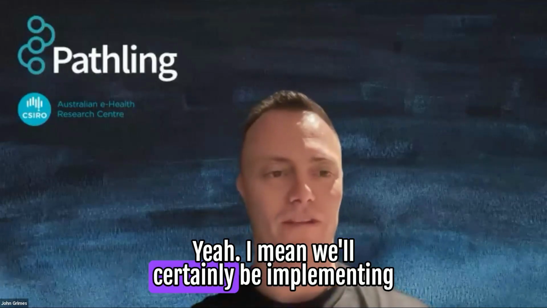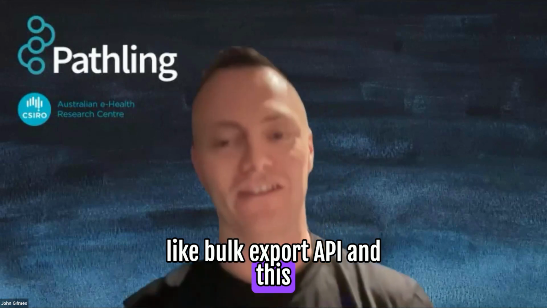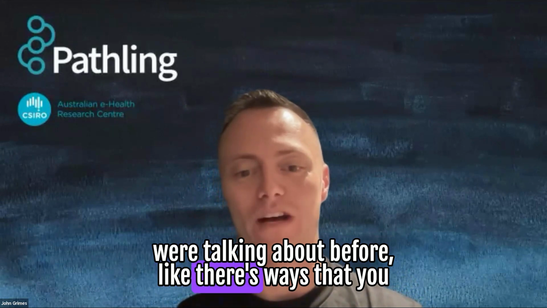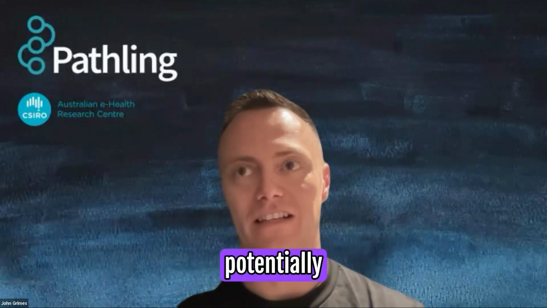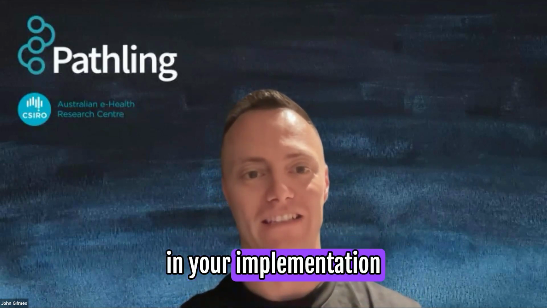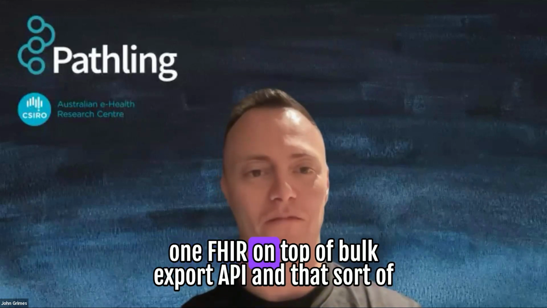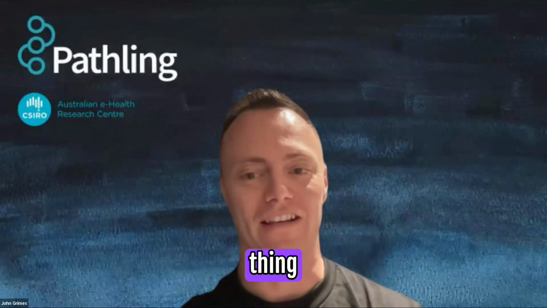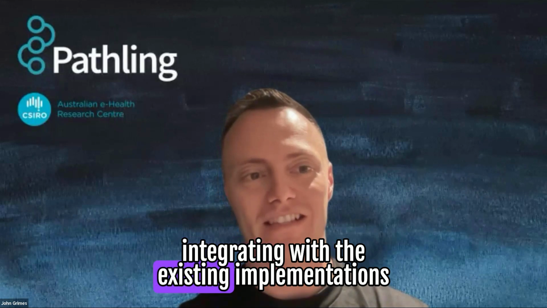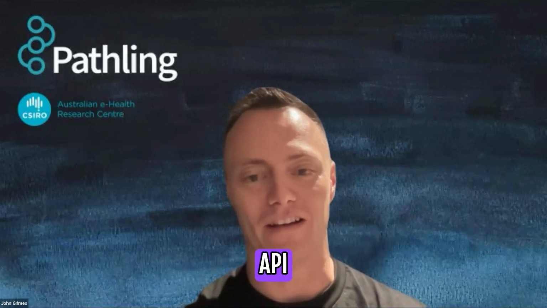Yeah, we'll certainly be implementing the bulk export API and this, so not one or the other. And as we were talking about before, there are ways that you can potentially reuse the functionality from both in your implementation. And there are also ways to have SQL and FHIR on top of the bulk export API and that sort of thing. So I definitely think there's value in integrating with the existing implementations that have already implemented the bulk export API. Sure.